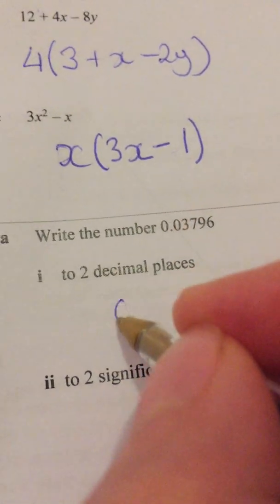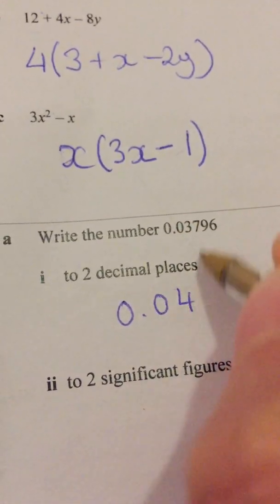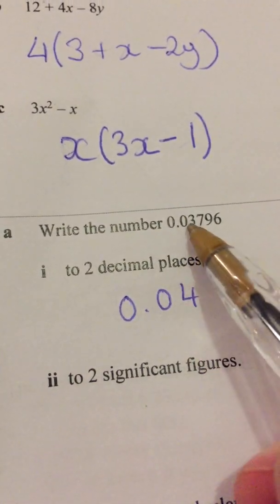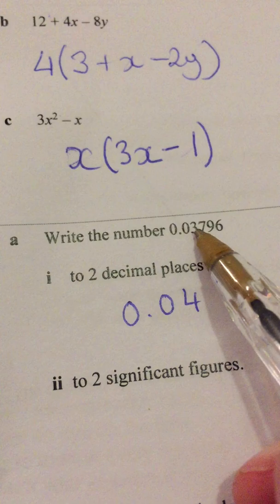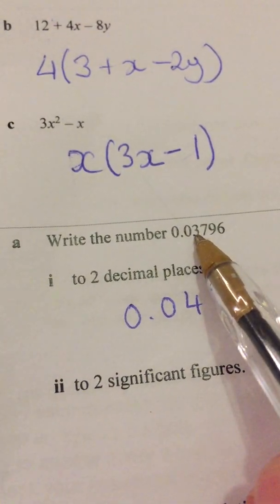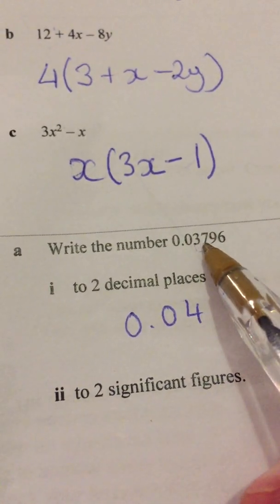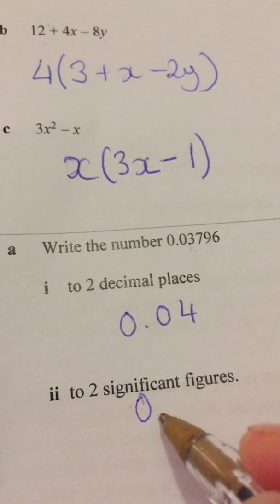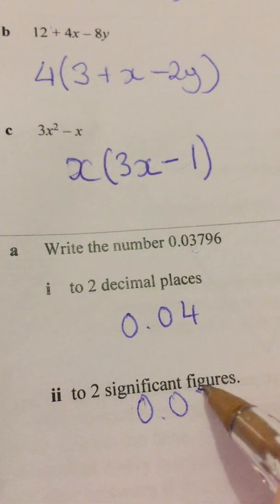Write the number 0.03796 to 2 decimal places, that's 0.04. The 7 rounds the 3 up. To 2 significant figures, my first significant figure is the 3, because the first non-zero digit is our first significant figure. Then the 7 is our second, and that 9 rounds the 7 up, so it is 0.038.